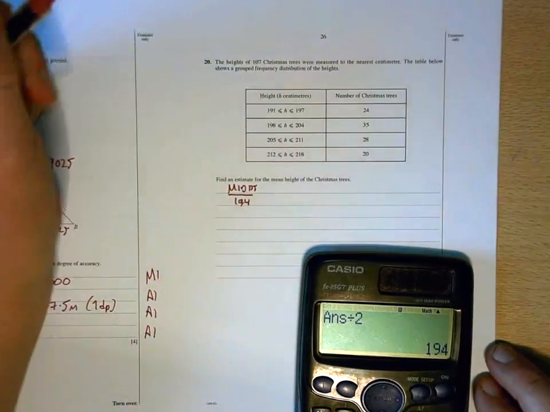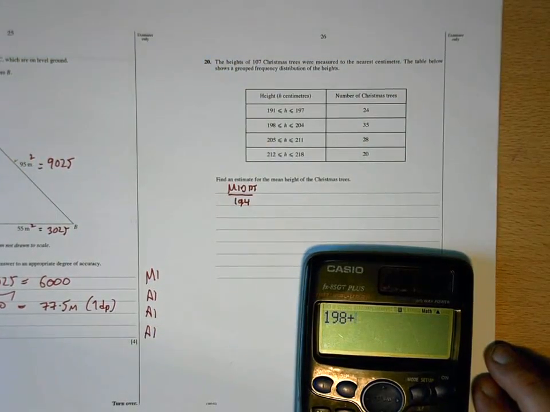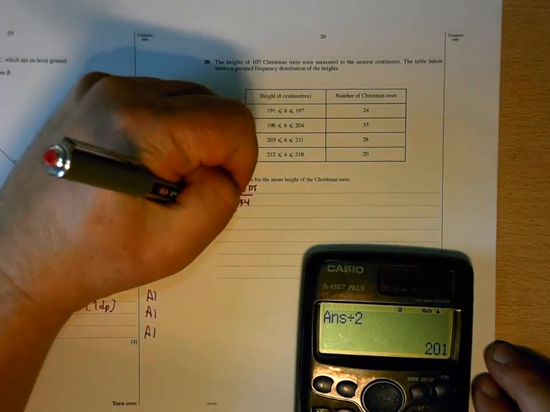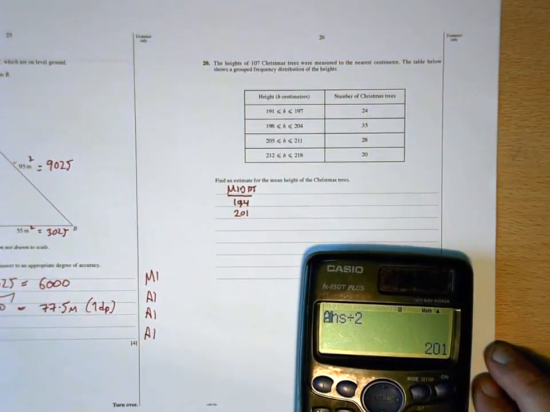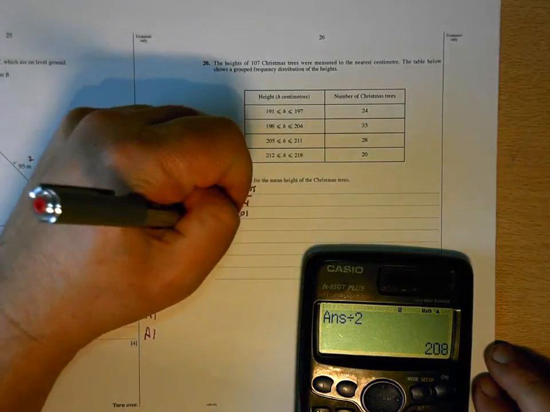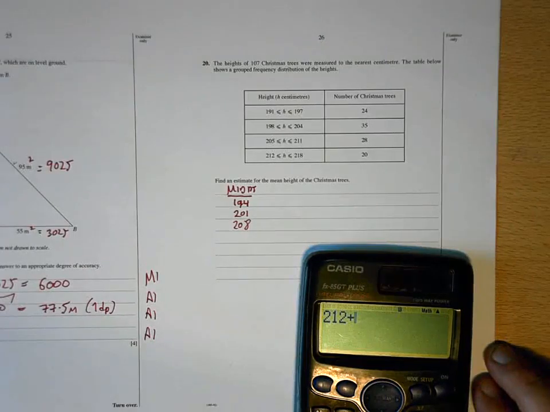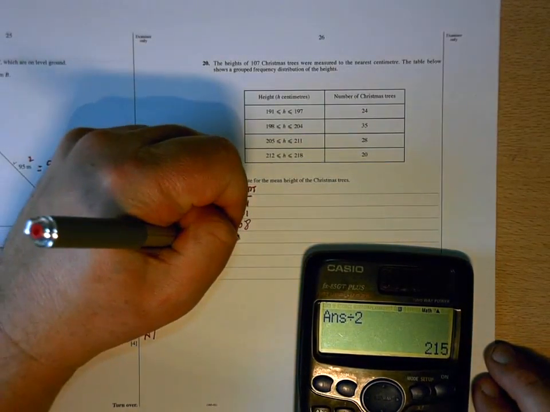is for the first one. Then 198, add 204, divide by 2, 201. 205 plus 211, divide by 2, 208. 212 plus 218, divide by 2, 215.